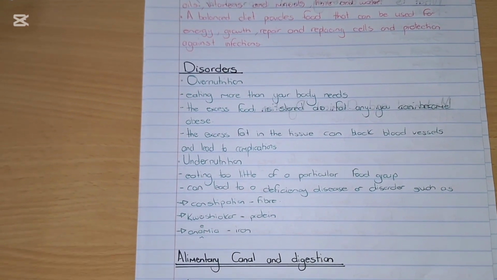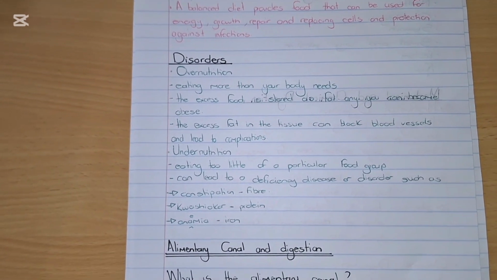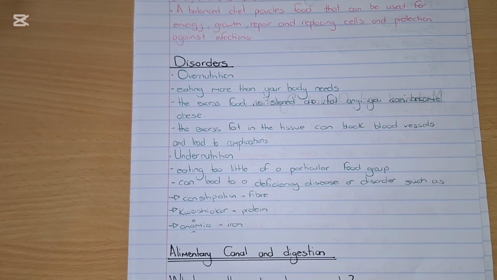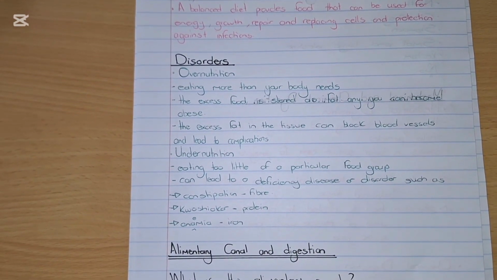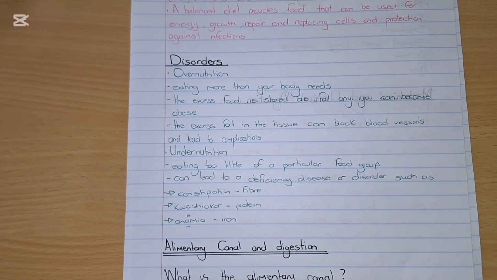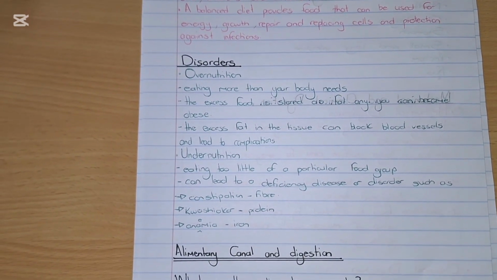Okay? So the excess food is stored as fat, and you can become obese. Okay? Obese, overweight. The excessive fat in the tissue can block blood vessels and lead to complications such as high blood pressure. You won't get enough oxygen into your lungs, so it can lead to a lot of issues.